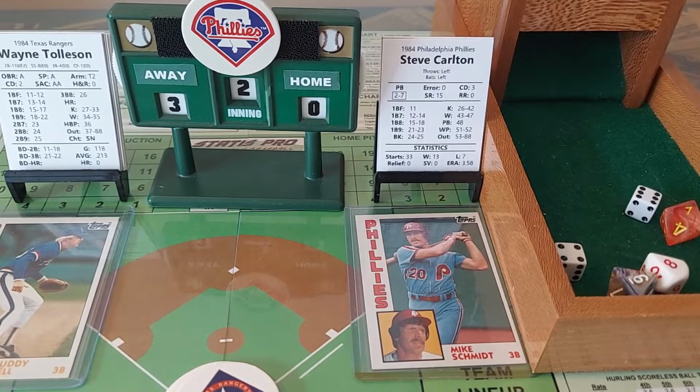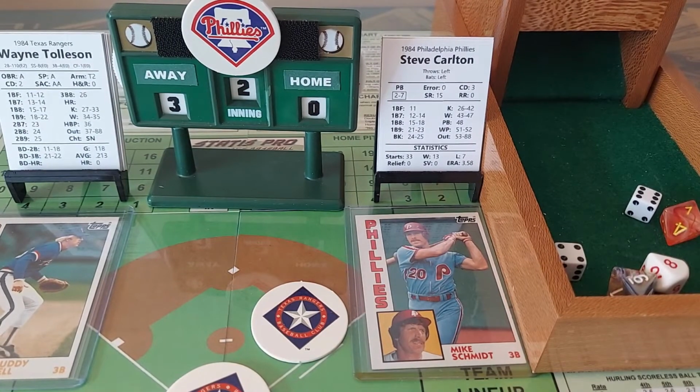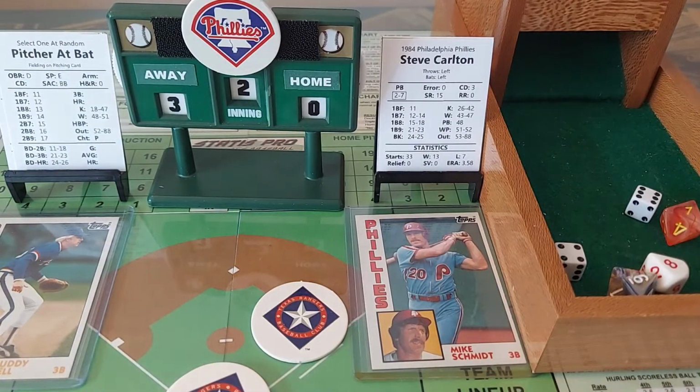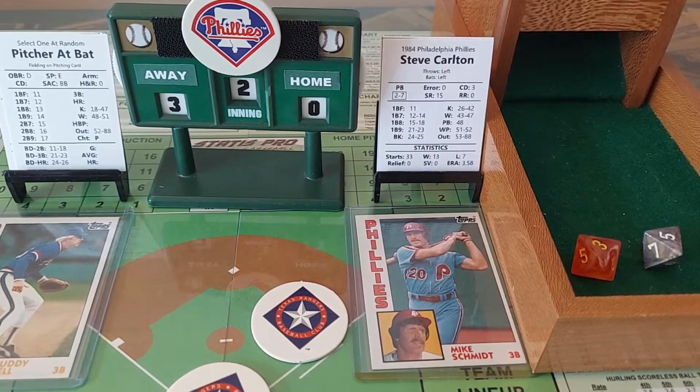Wayne Tolleson. Ten off the batter's card, and 16 is going to be a line drive into center in front of Von Hayes. Base hit for Tolleson. Another fast runner at first. He has a speed of A. Pitcher's up to bat. Let's see. Sacrifice bunt. He's going to try to sacrifice. Roll is 35. Tanana gets down a perfect bunt, and Tolleson goes to second.